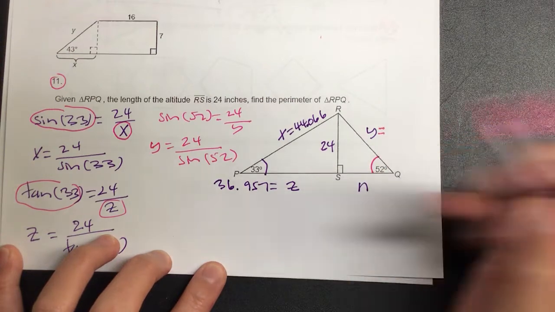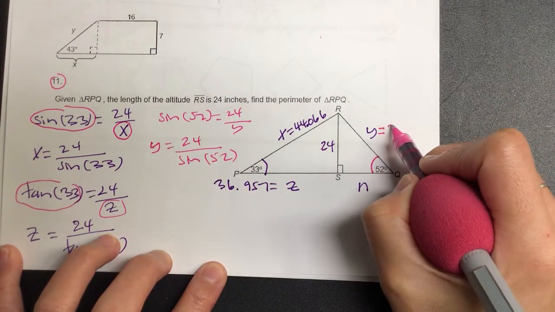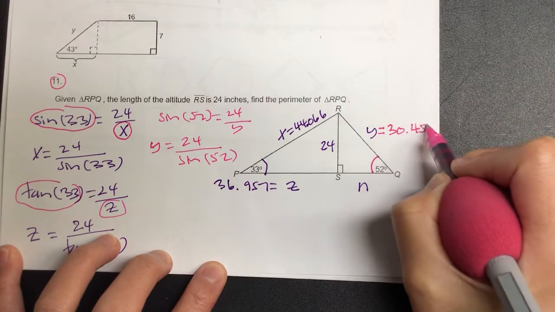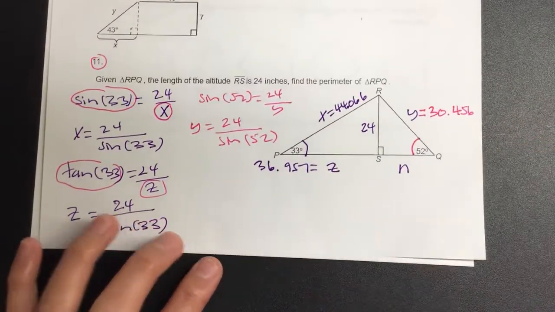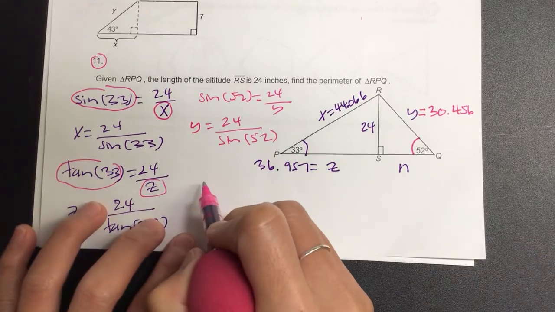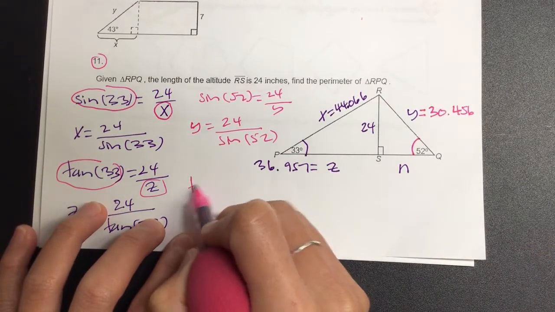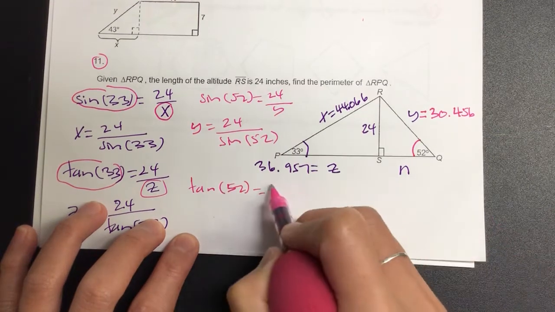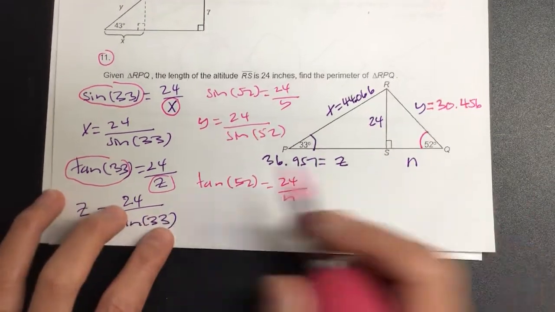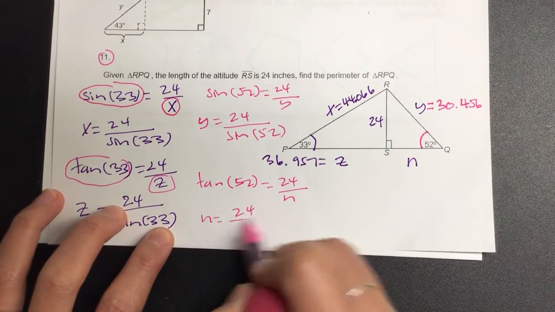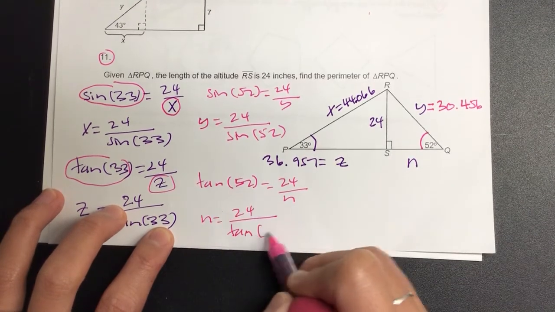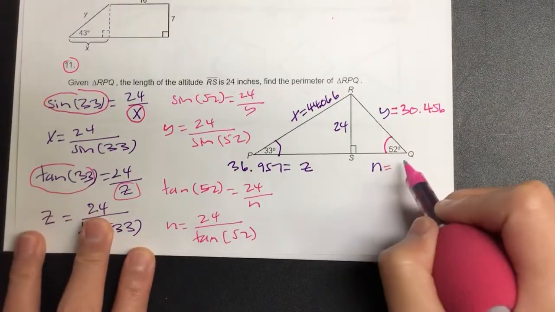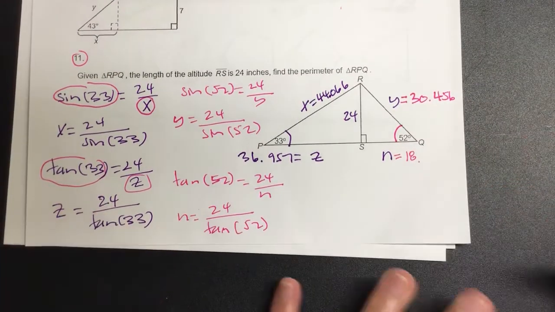It's got to be greater than 24 since it's our hypotenuse. 30.456. And then our last piece, the N. Which trig function are we going to use for the N? So we have tangent of 52 is equal to our opposite 24 over the N. Swap again. And let's type. 18 point something.